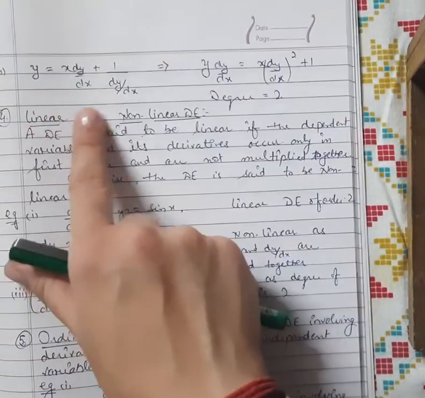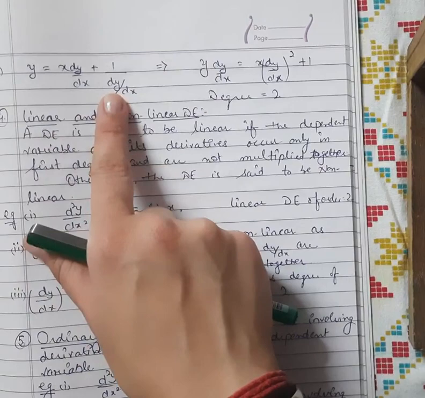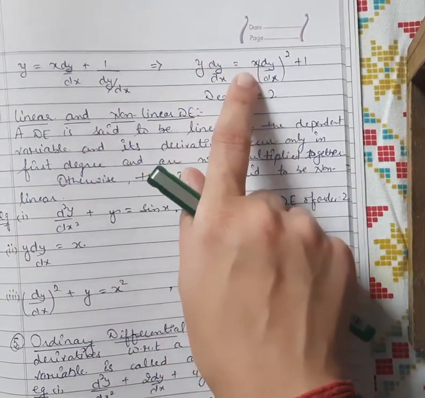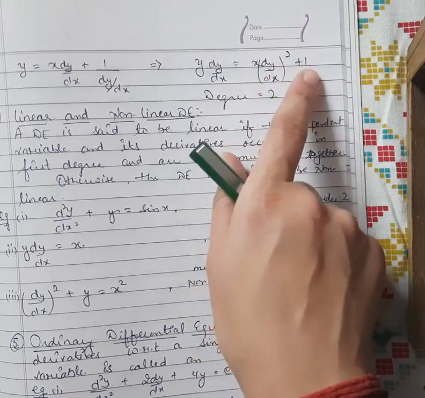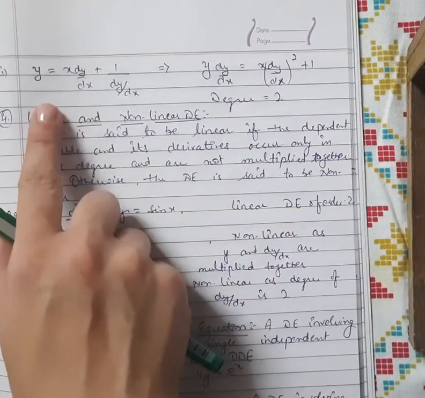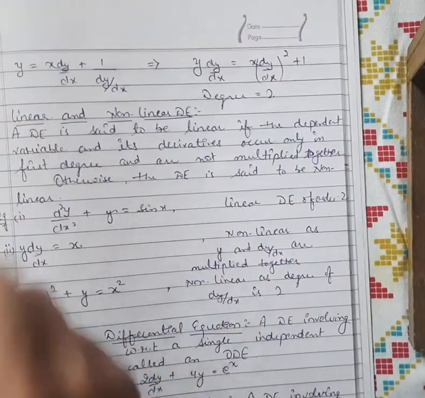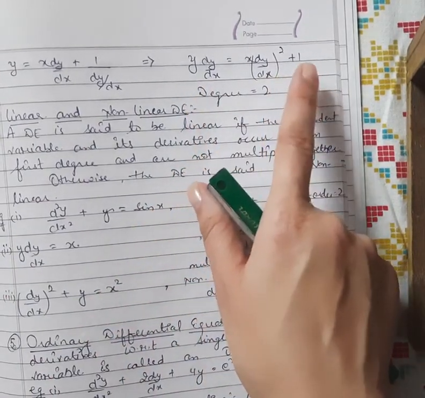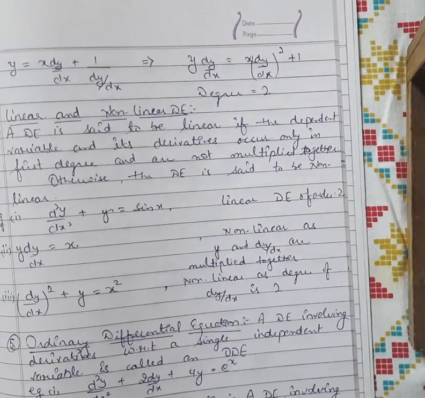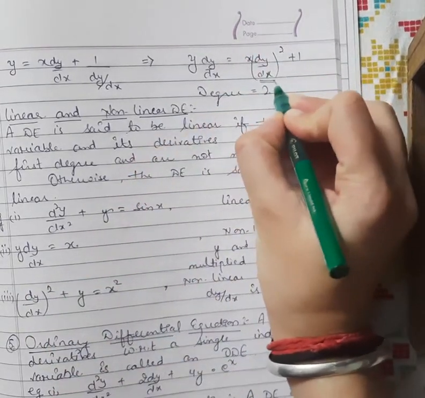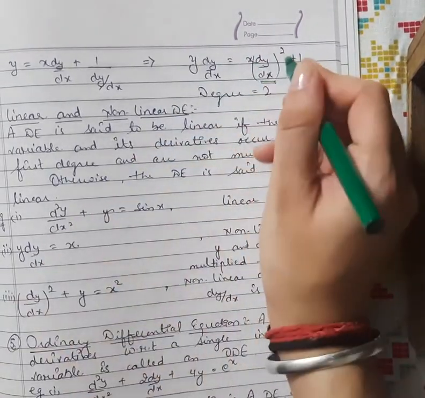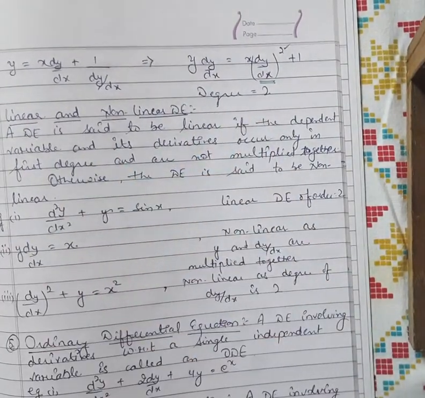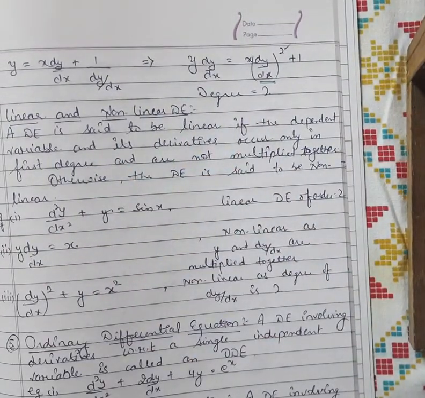तो हमने यहाँ पे क्या करा है, we just simplified this equation. We get y dy by dx is equals to x dy by dx whole square plus 1. Both sides हमने क्या करा है, we multiplied the equation both sides by dy by dx. Now look at this equation, and from here you can see the degree is 2 because there is only first order derivative term present here and its power is 2. So corresponding to that, the degree of our differential equation is also 2.